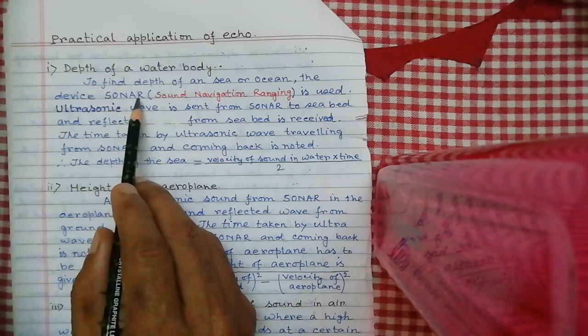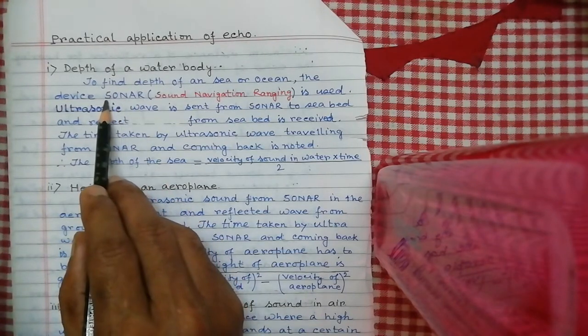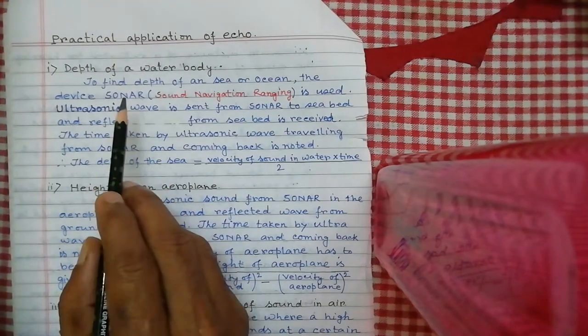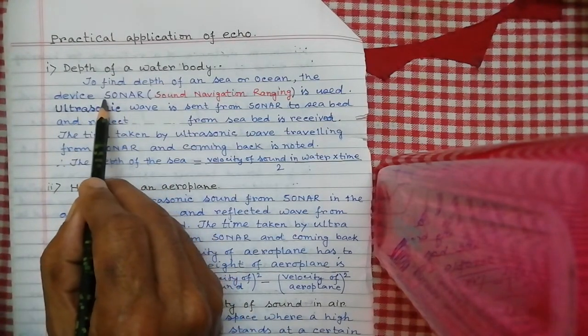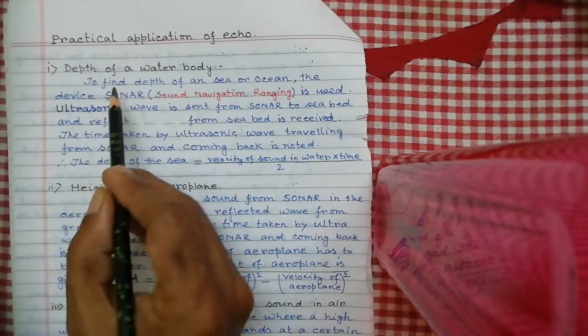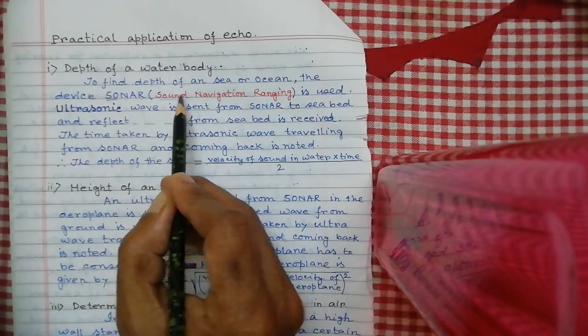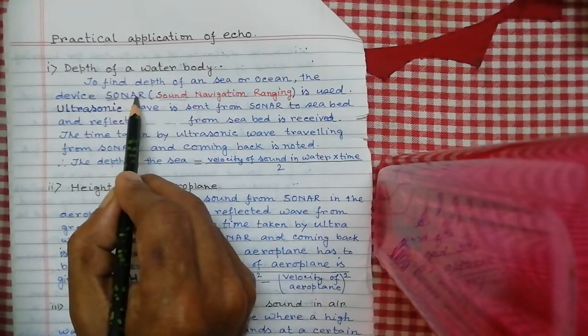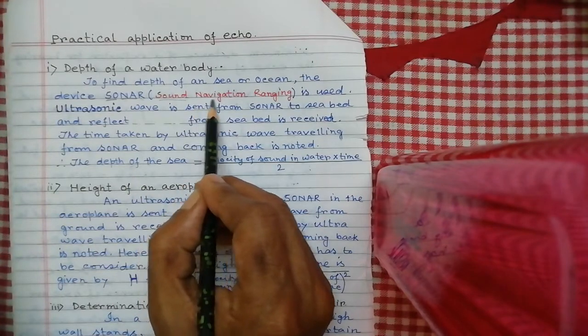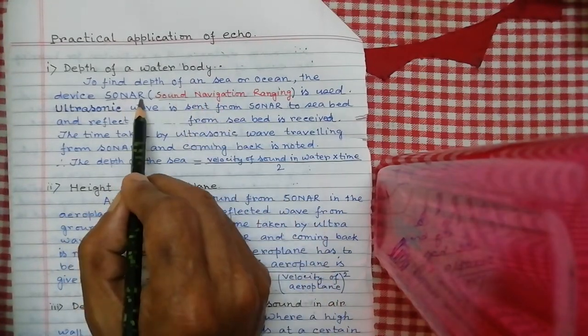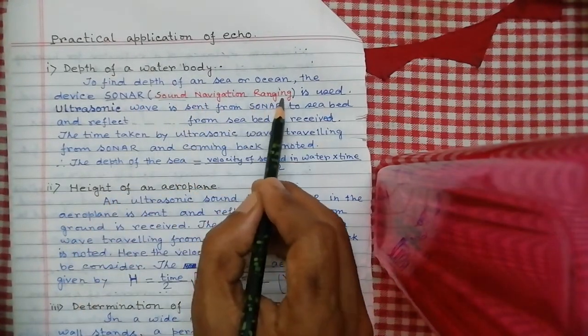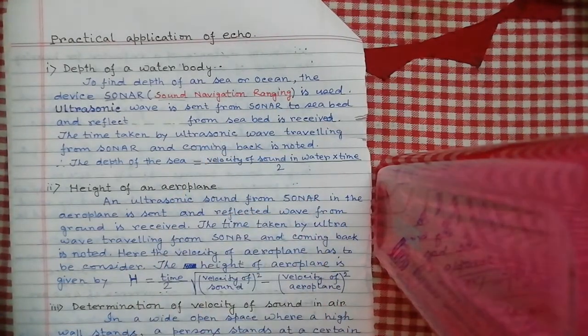When you write sonar, it must be written in capital letters. Here, SO stands for sound, NA stands for navigation, and R stands for ranging. This sonar has two parts: one is the sending part and another is the receiving part.